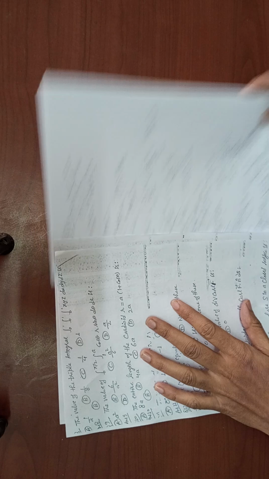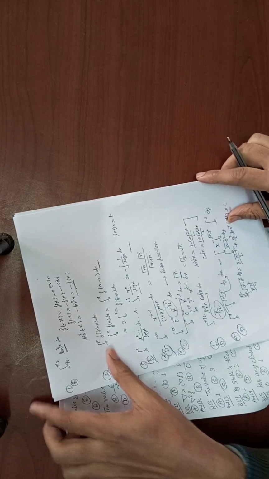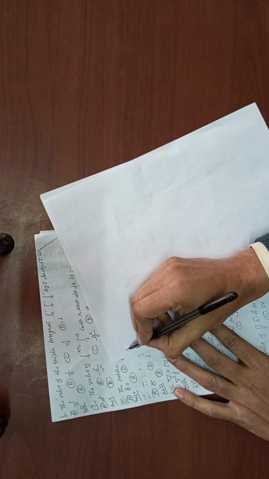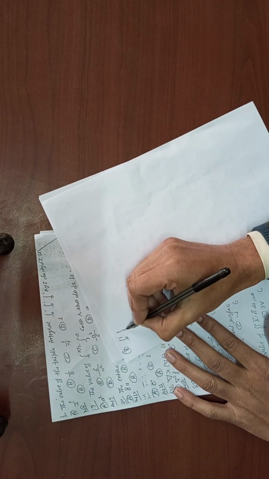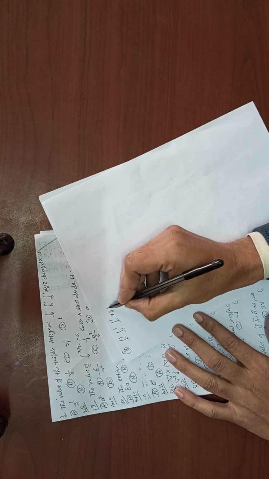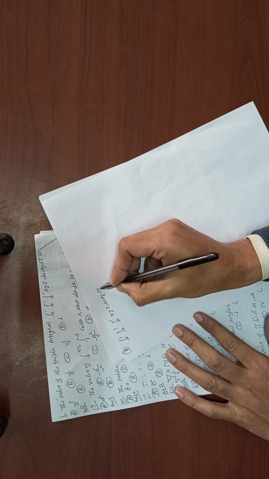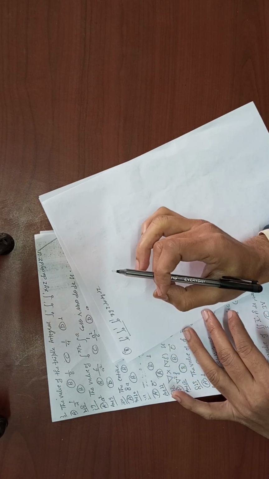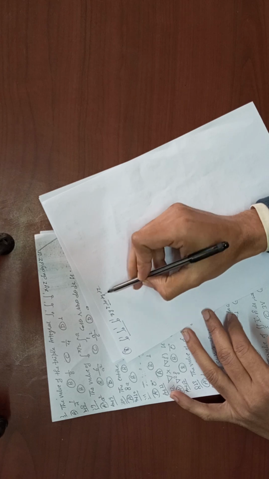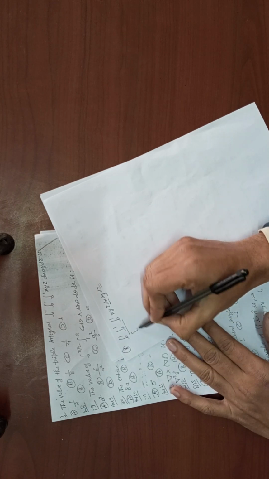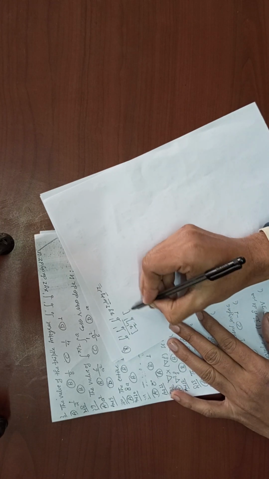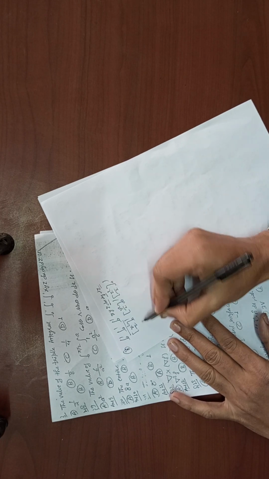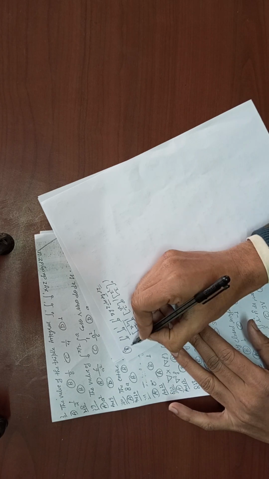Question number 8. The integral from 0 to 1, 0 to 1, 0 to 1 of x y z dx dy dz. The limits are constant, so we can integrate with respect to any variable first. The integration gives x squared upon 2 with limit 0 to 1, y squared upon 2 with limit 0 to 1, z squared upon 2 with limit 0 to 1. So it's 1 by 8. Option number B is correct.